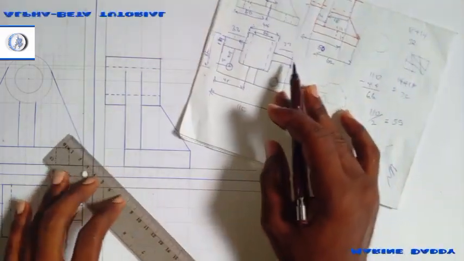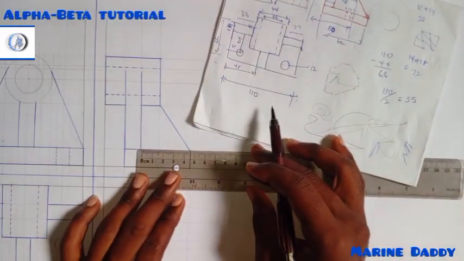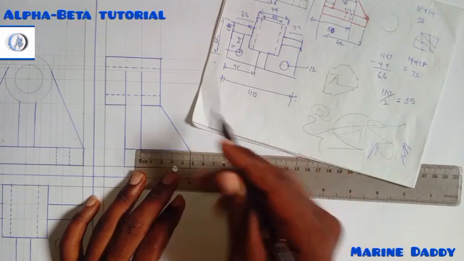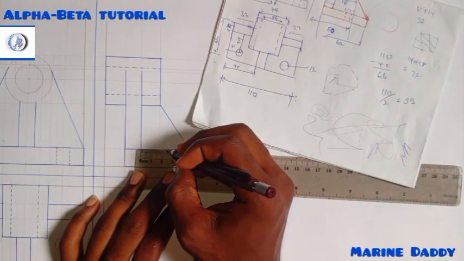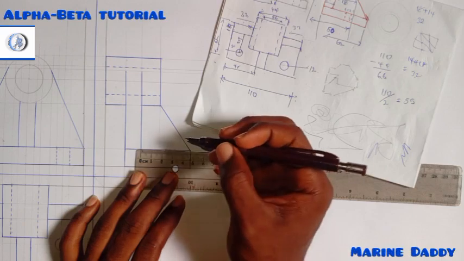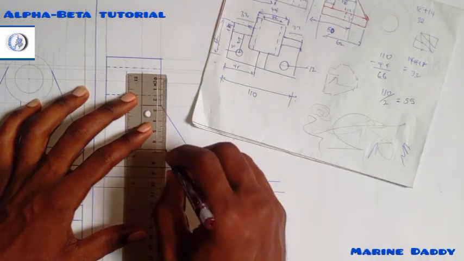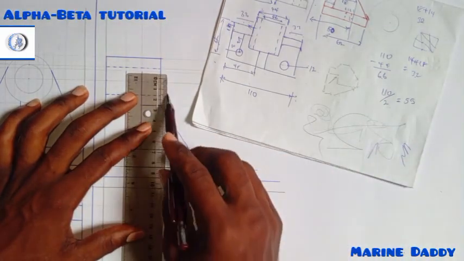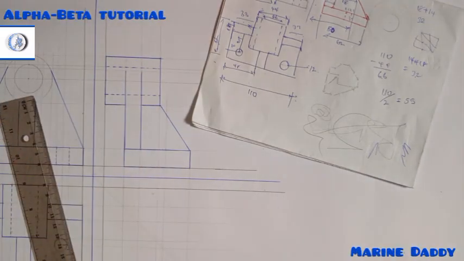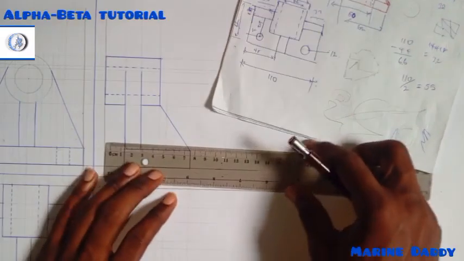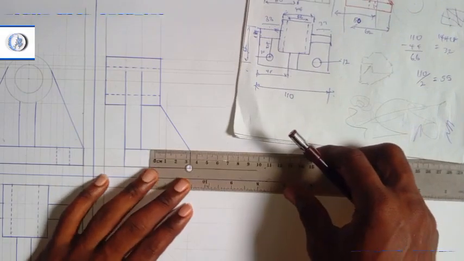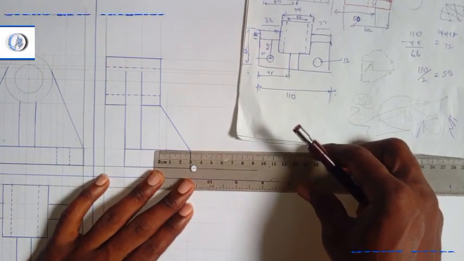So I'm measuring 24 from this side, 2.4. So it's only going to be around here, 2.4. So from here I'll measure, the circle is 12. So 6 to the right, 6 to the left.